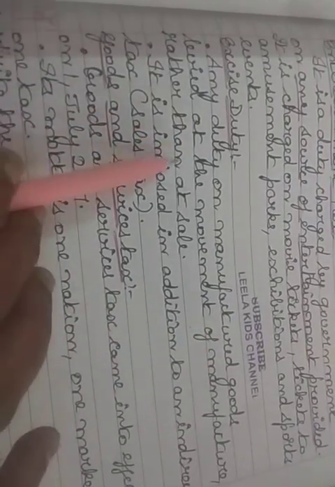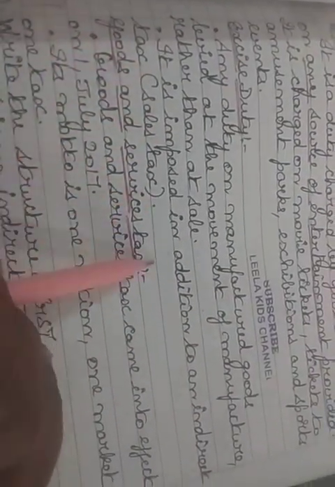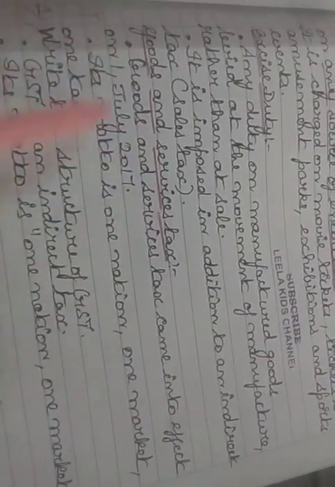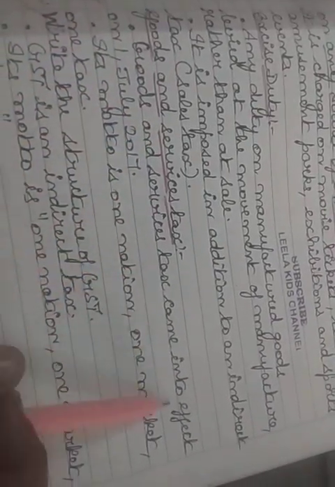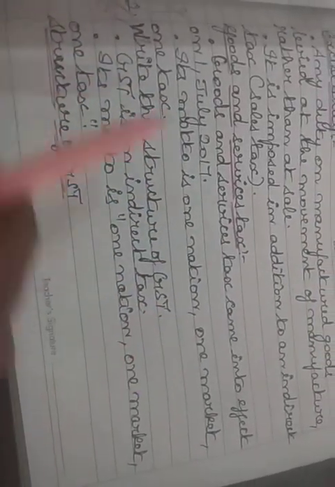Excise duty. It is a duty on manufactured goods levied at the moment of manufacture rather than at sale. It is imposed in addition to an indirect tax, that is sales tax. Goods and services tax. Goods and services tax came into effect on 1 July 2017. Its motto is One Nation, One Market, One Tax.